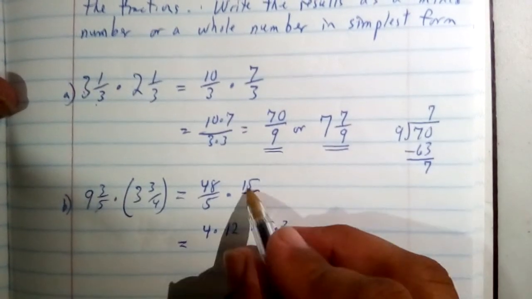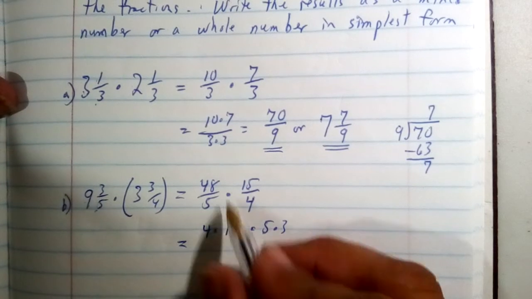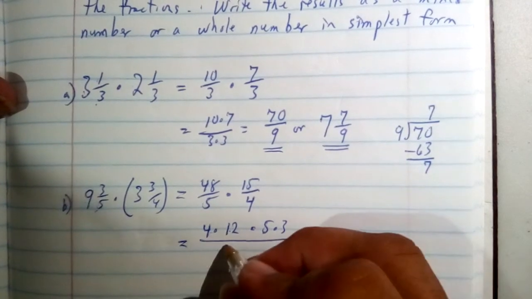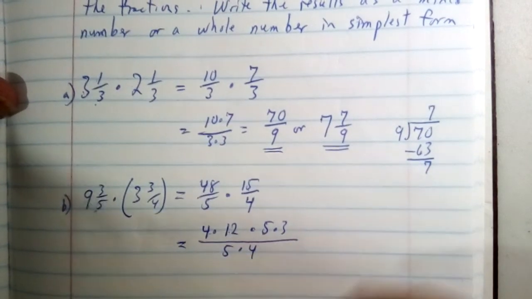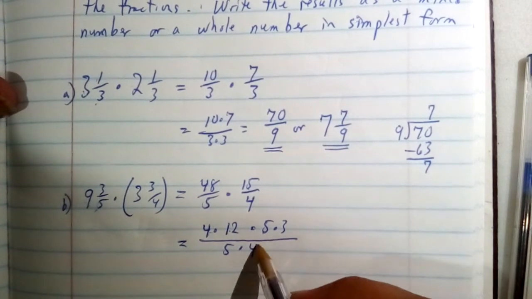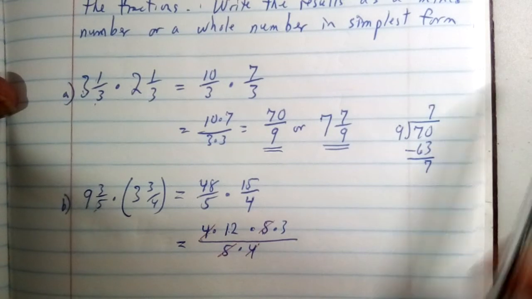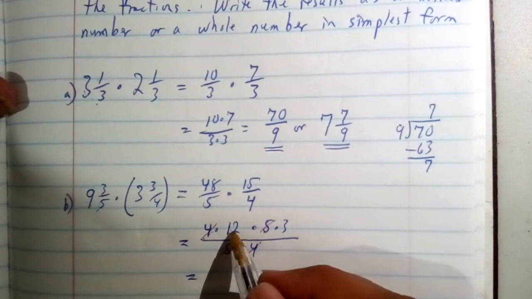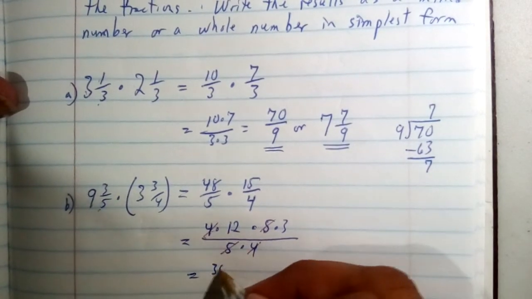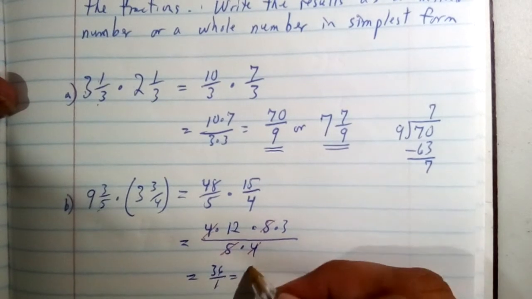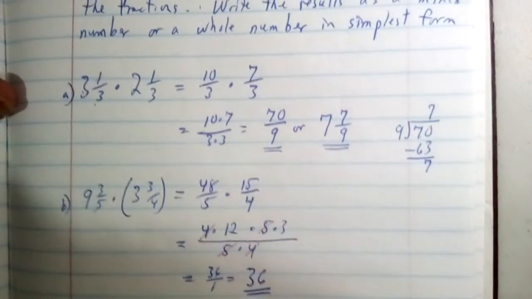The 5 times 3 is the 15. The 4 times 12 is the 48 over 5 times 4. Notice what we will cancel now. The 4 with the 4, the 5 with the 5. This now gives us 12 times 3, which is 36, over 1, which is 36 as a whole number.